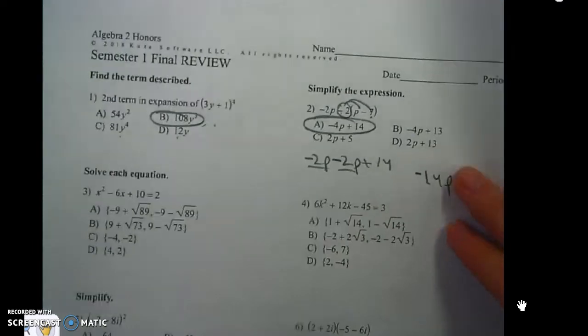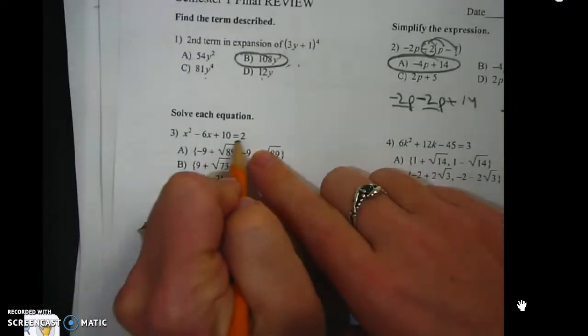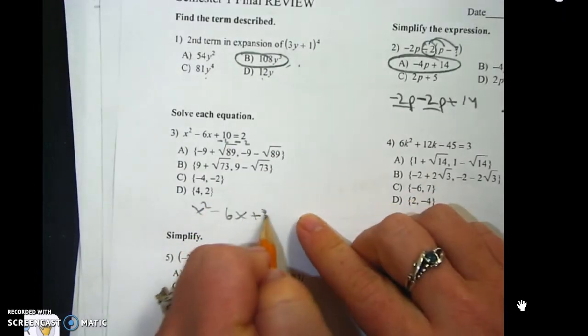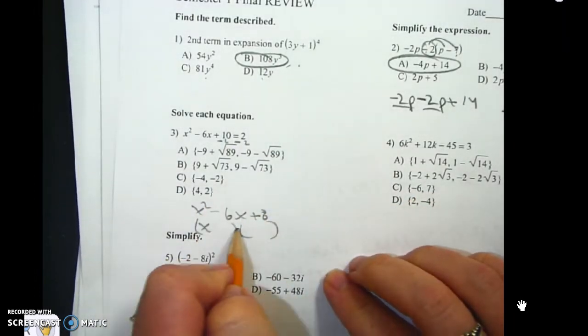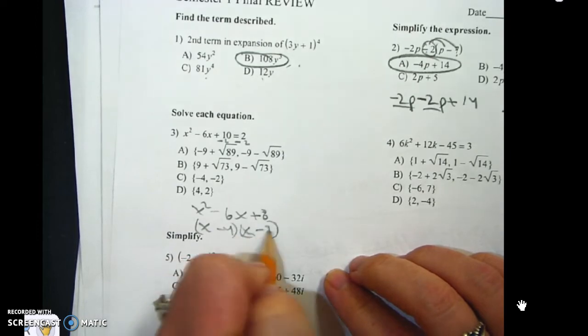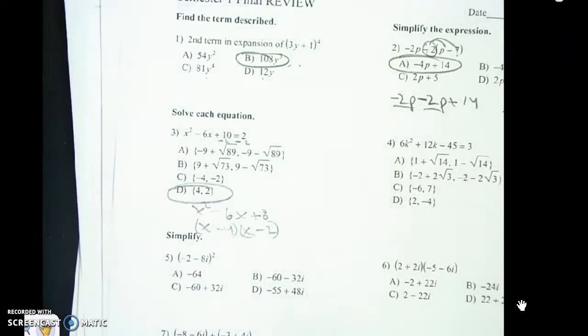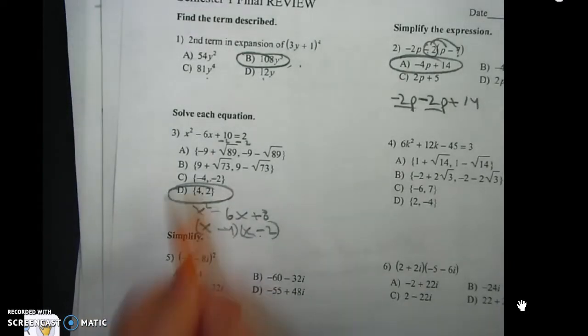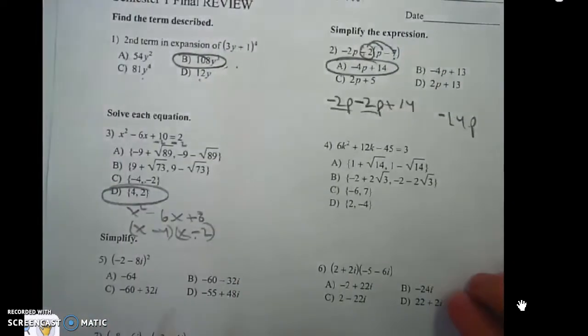Okay? The next one, I set it equal to 0, so I subtract 2. I get x squared minus 6x plus 8. I see if I can factor it, and I can. X minus 4, x minus 2, boom, 4 and 2. Be careful, because the mistake you're going to make is you're going to go, oh, it's negative 4, negative 2, and circle C. So please be careful.